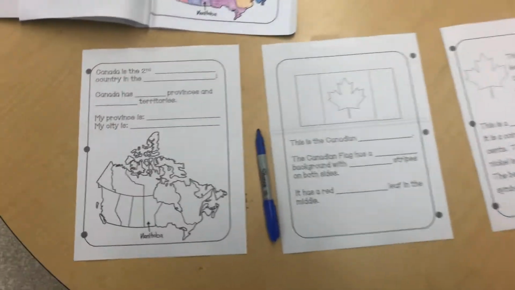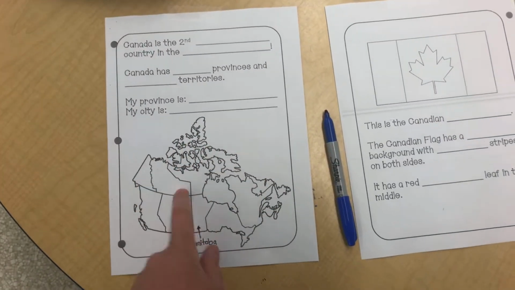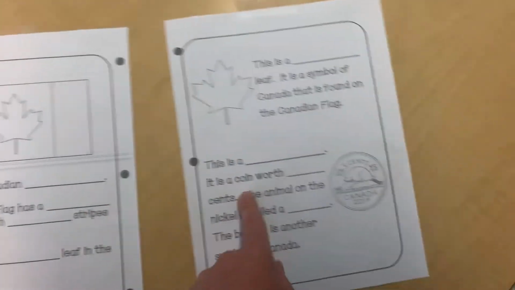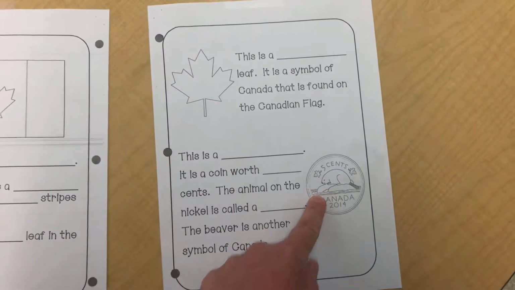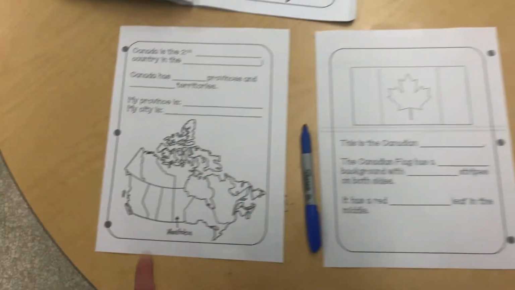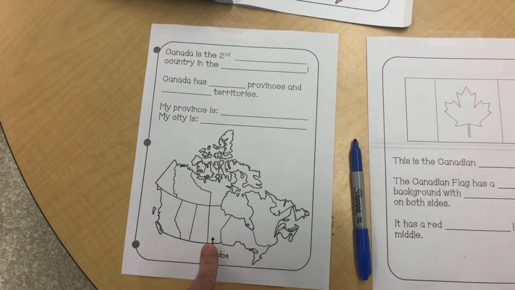This is part 2, and you're going to work with me to fill in the 3 worksheets that come next. Make sure you have a pencil because you're going to have to write down some answers in a second. I'm going to show you what those worksheets look like right now. So these are the 3 worksheets. The first one has a map of Canada. The second one is a Canadian flag, like that. And the third one has the maple leaf, and there is a coin that looks like this. It's called a nickel.